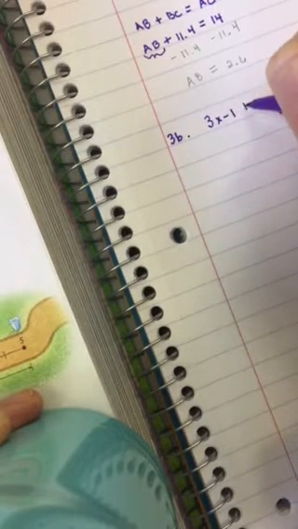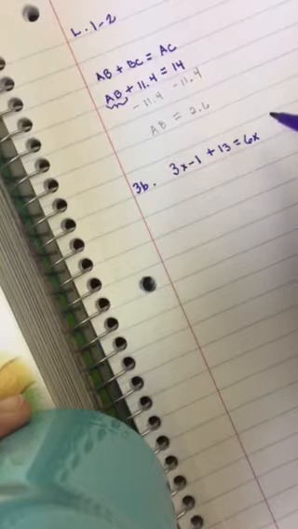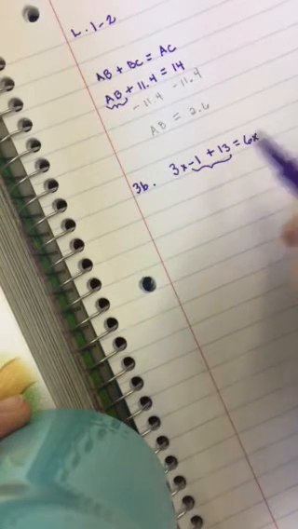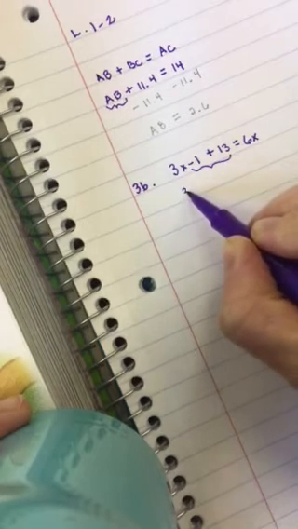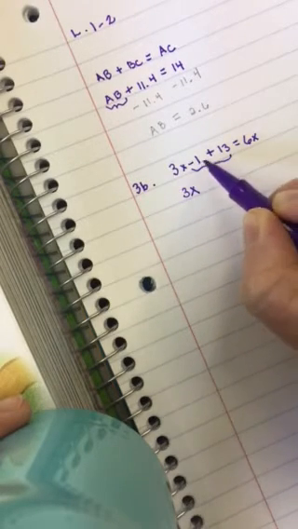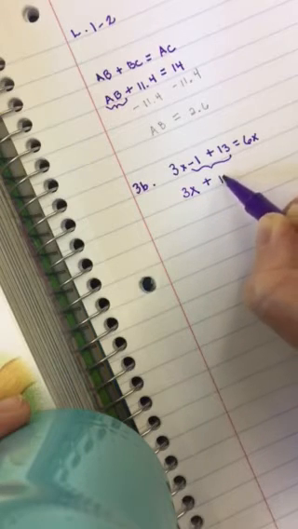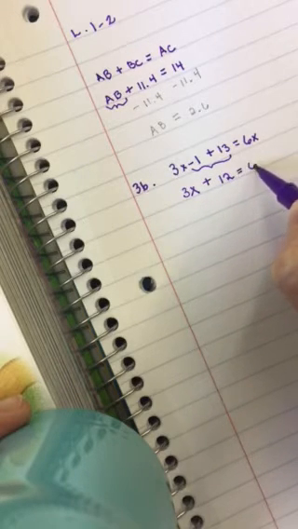Let's see that on my paper. 3x minus 1 plus 13 equals 6x. Now, of course, in order to solve this problem, I need to combine any like terms. The only like terms that I can combine are right here, these numbers on this side of the equation. So I'm going to have my 3x that I'm just going to bring down, and the negative 1 plus 13 is going to be positive 12. And then I have 6x on the other side.